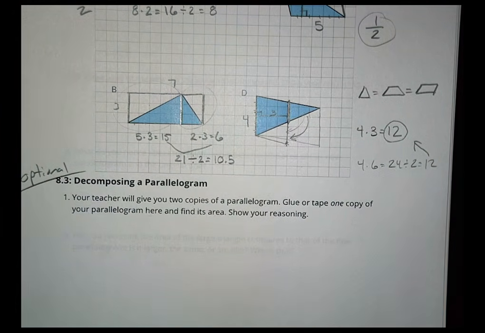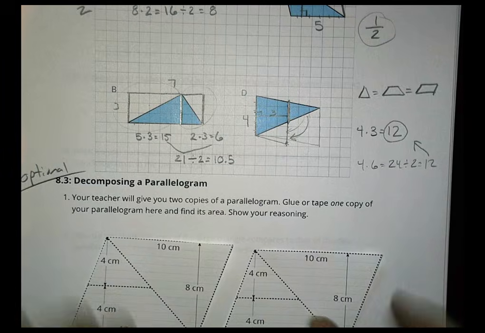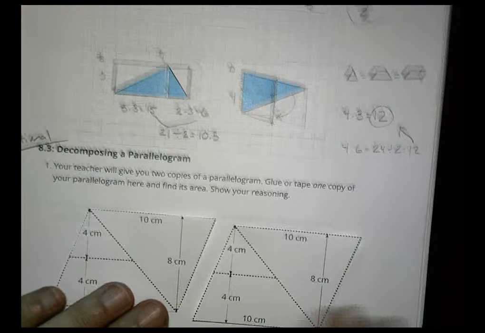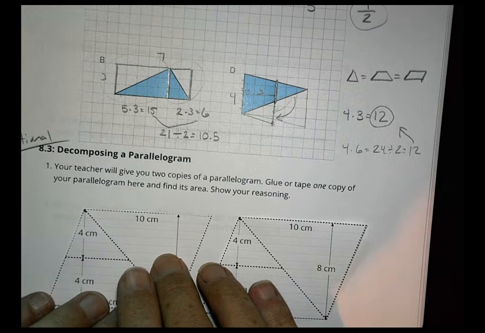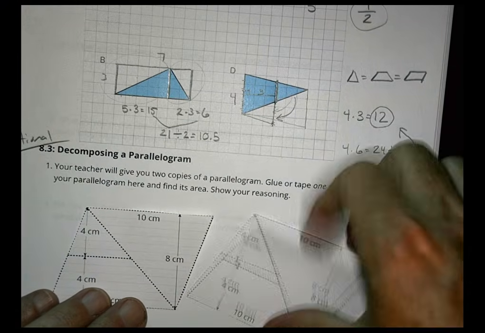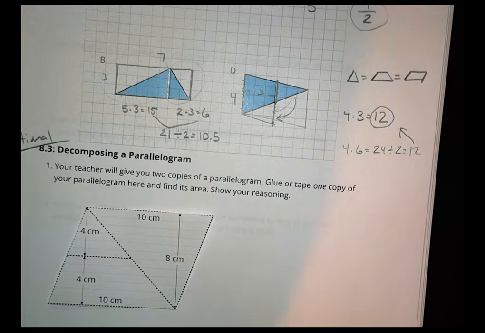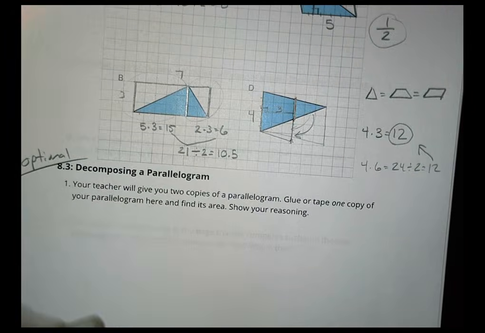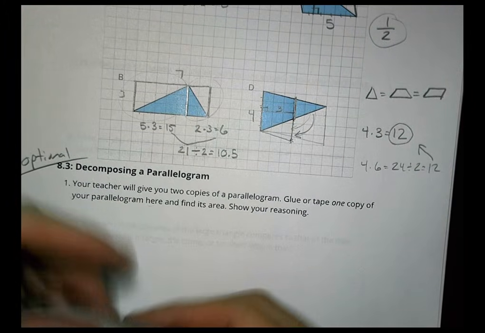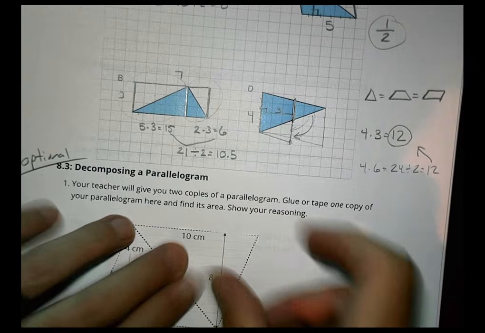So first off, you're going to get 2 copies of a parallelogram. I'm going to use parallelogram A, which looks like this, and there are about 4 different ones you could have had. It says glue or tape 1 copy of the parallelogram here and find its area. So we take 1 parallelogram here. I'm going to tape that down real quick for you. So put it there, and here is our copy of parallelogram A.